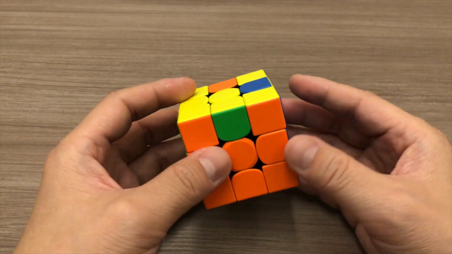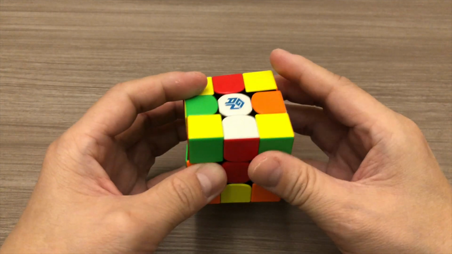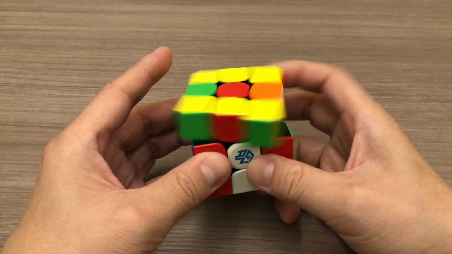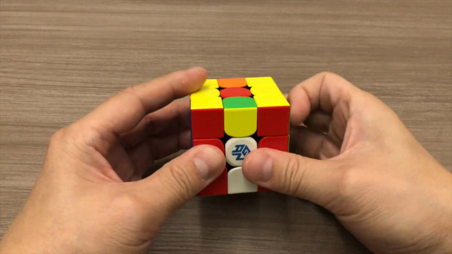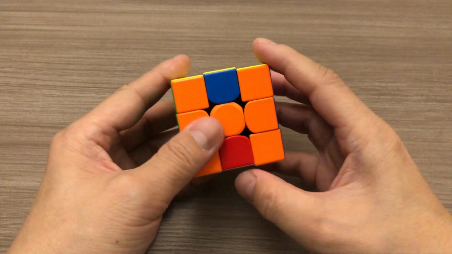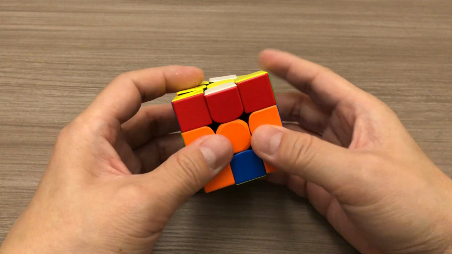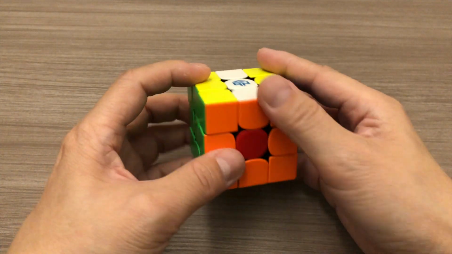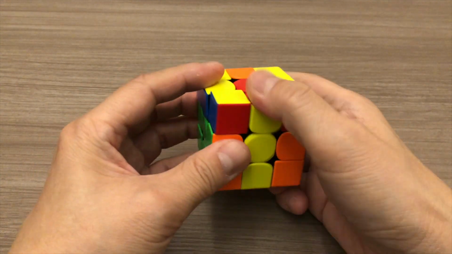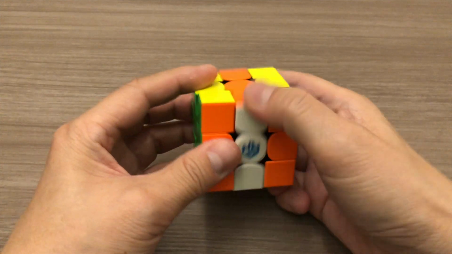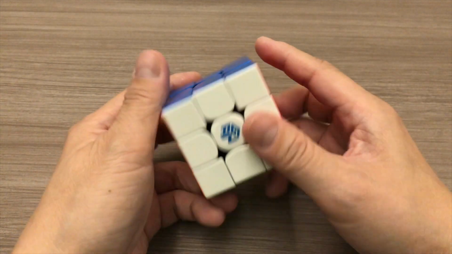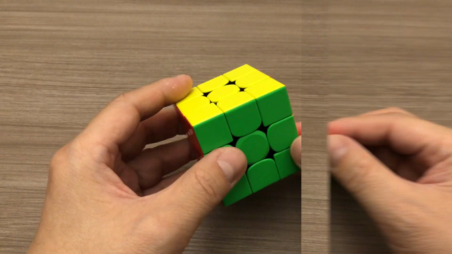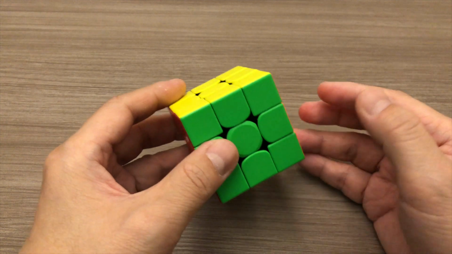So, here's how it goes. Our puzzle cube is solved. Hope you find this FR mix method interesting.